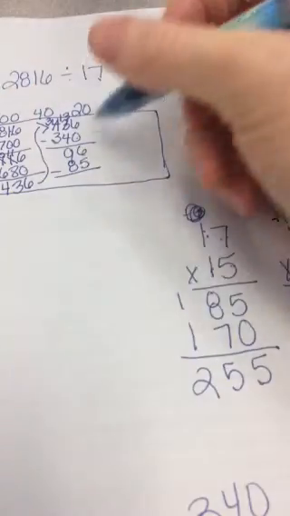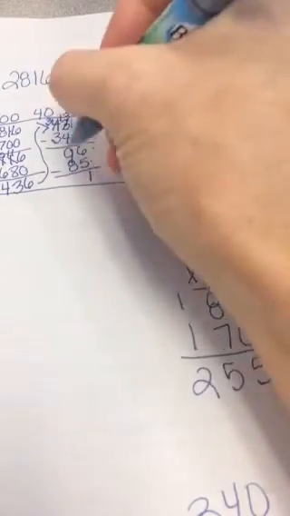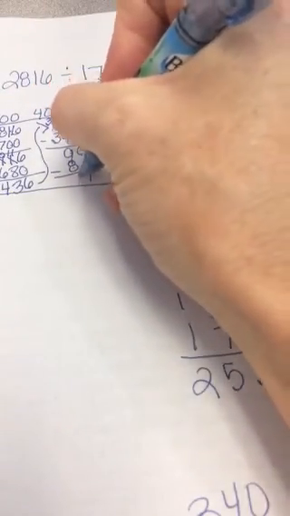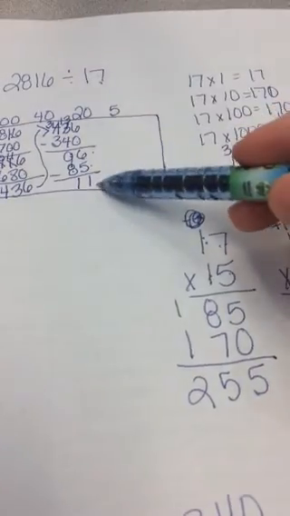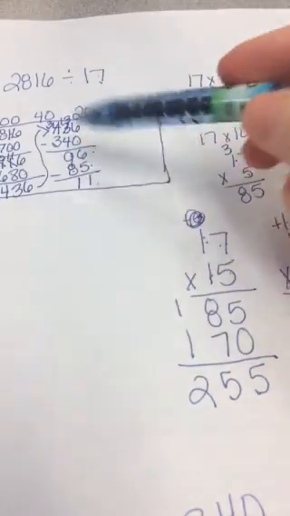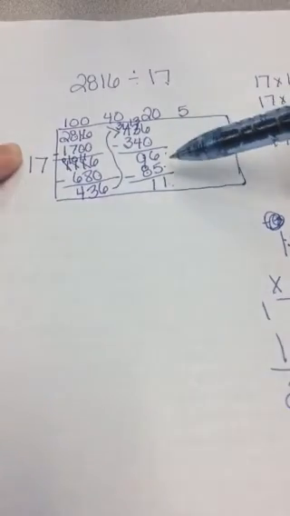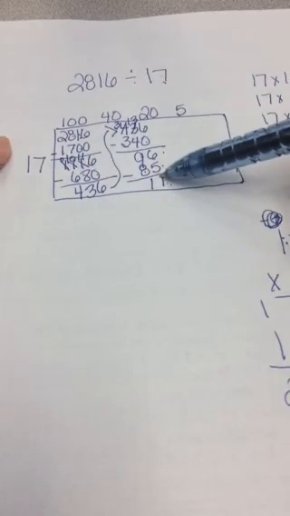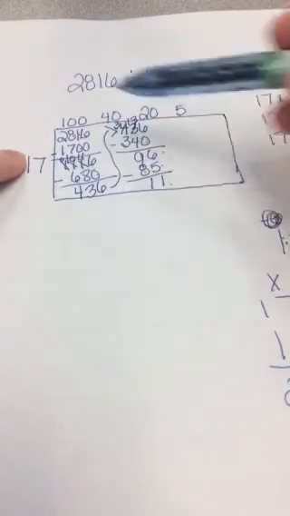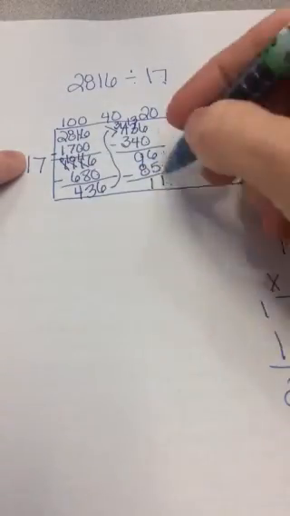Now I'm going to subtract. 6 take away 5 is 1. 9 take away 8 is 1. So I have 11. Is this number more than this number? No. The way I know I'm finished is when what I have left is less than my divisor, or if it's a 0. So what do you think this would be since I have some left over? Exactly, it will be my remainder.